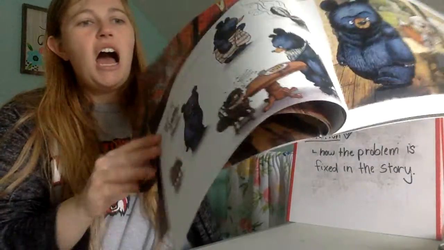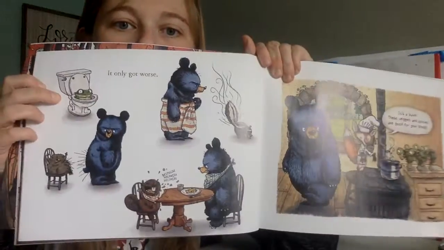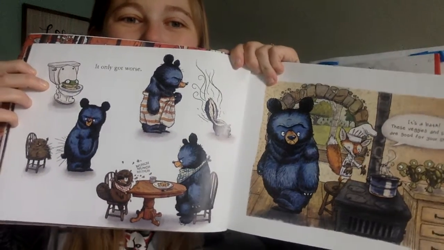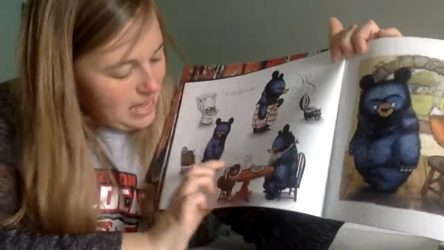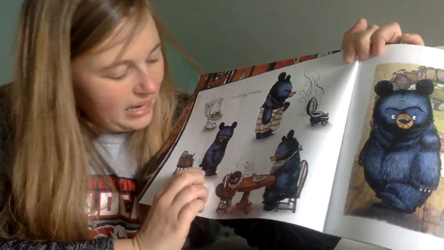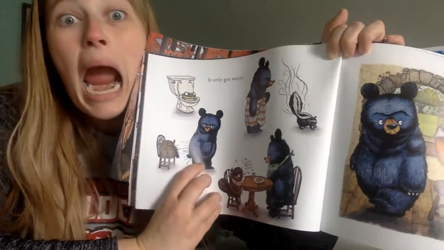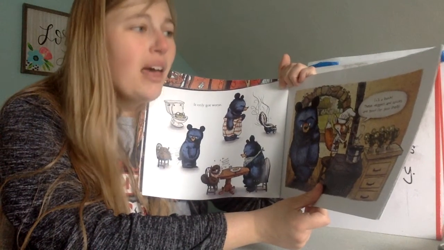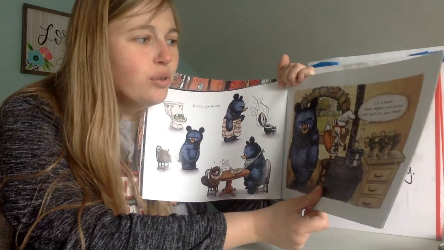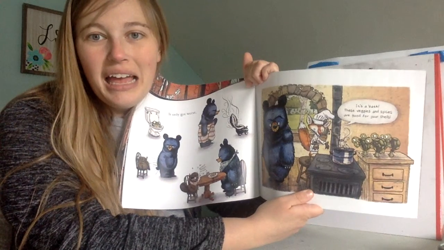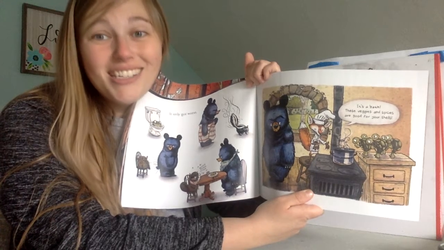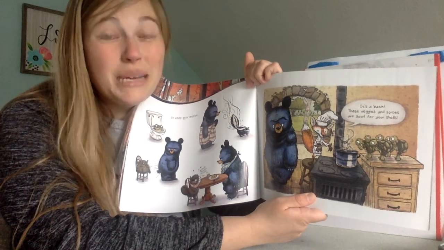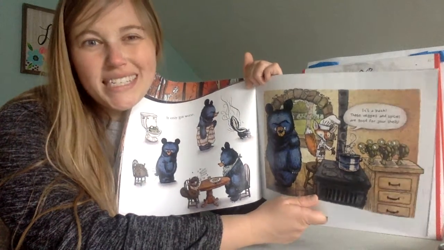It only got worse. Munch, munch, munch. The skunk is spraying. Oh no, look here. He got needles in his behind, and there's a frog in the toilet. "It's a bath. These veggies and spices are good for your shells." The fox is trying to trick those turtles to go into the steaming hot pot. I think the fox wants to eat them.